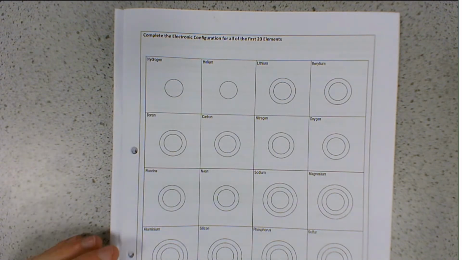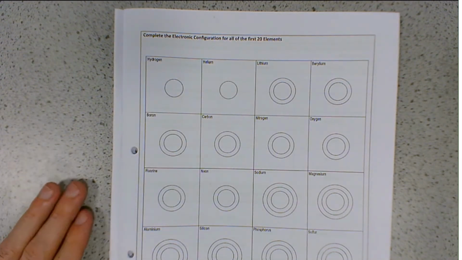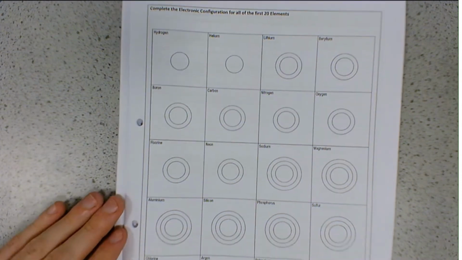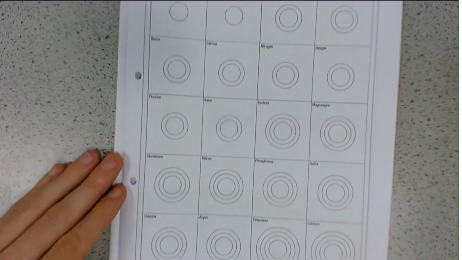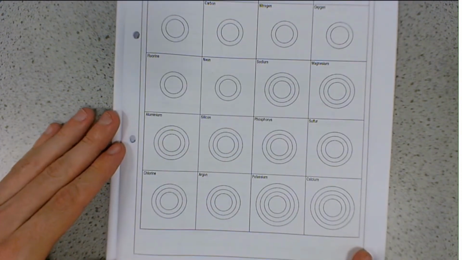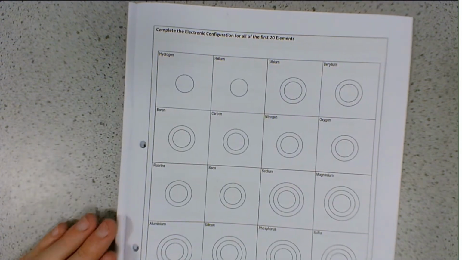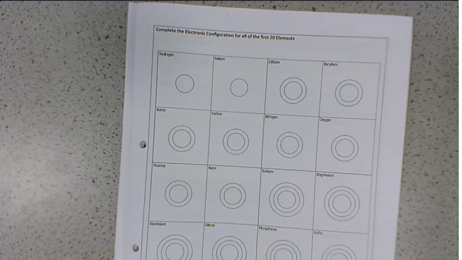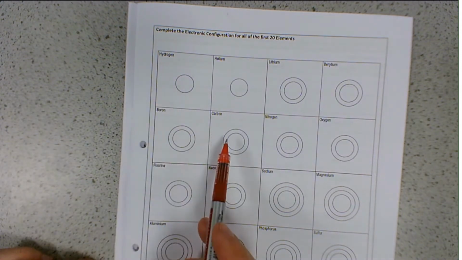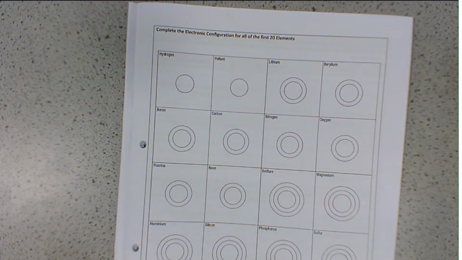So what I'd like you to do on this page is to complete the electronic configuration for the first 20 elements. So we have hydrogen all the way down to calcium here. Now, I'm going to do 4 of them, and I expect you to be able to do the rest. So I'm just going to show you how to do 4, and I'm going to do a range of them. I'm going to do hydrogen, carbon, sodium, and sulfur. And I'm going to show you how to make sure you get it right.